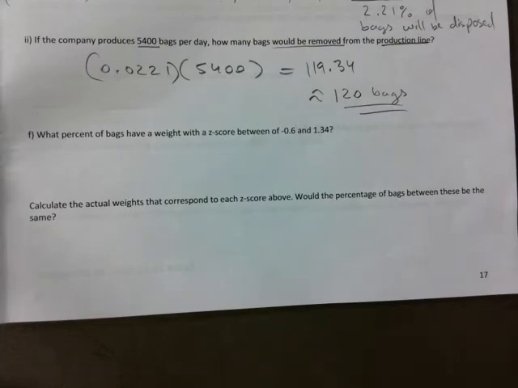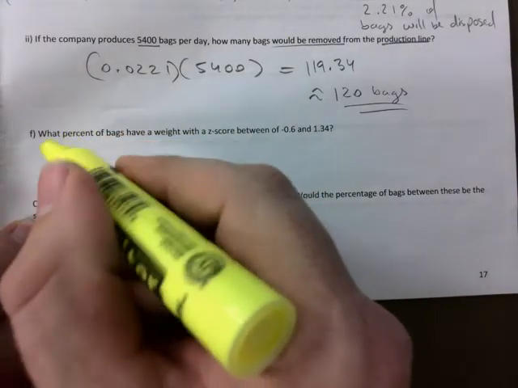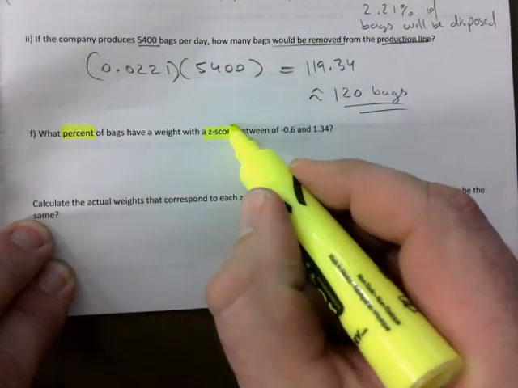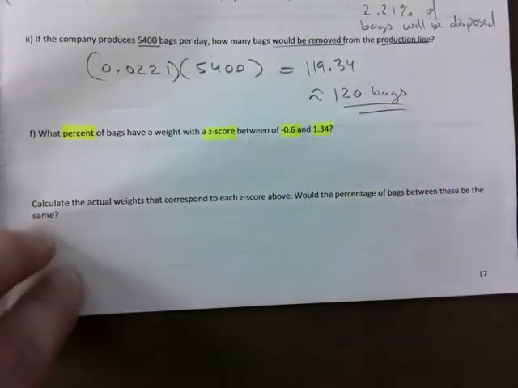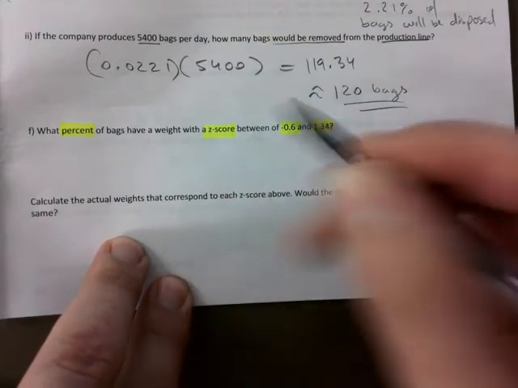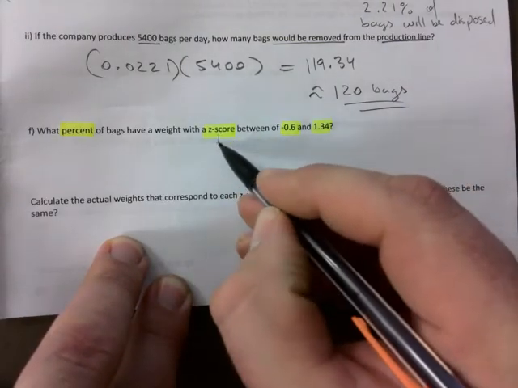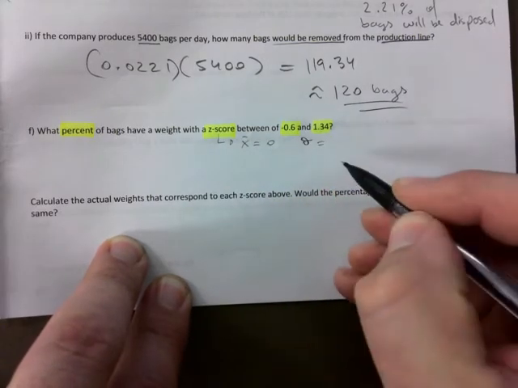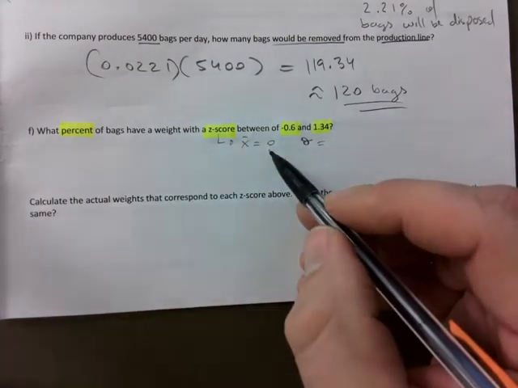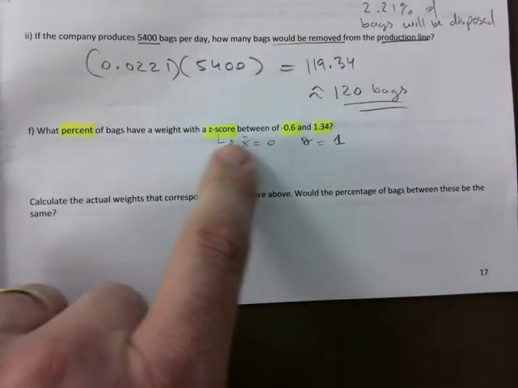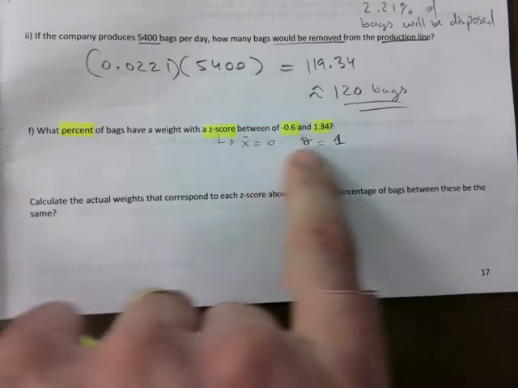I want to use inverse norm soon, so I think I might skip a few. What percent of bags have a z-score of this and this? Z-score, do you remember that? I told you. If you get that, what's the mean? And the standard deviation? Sorry, the mean is 0, the standard deviation is 1. When you see z-score, this is true.